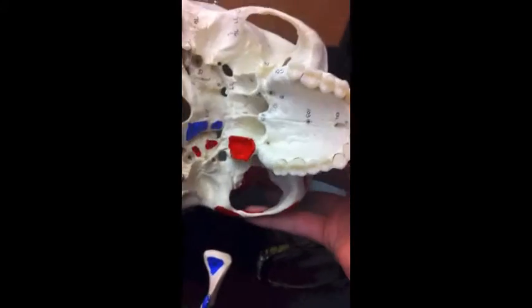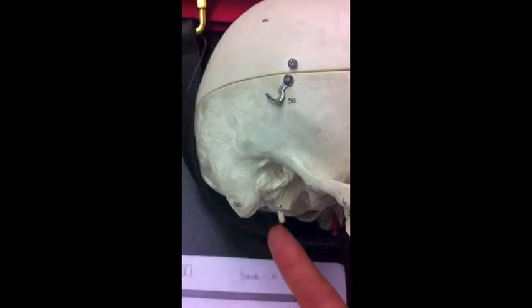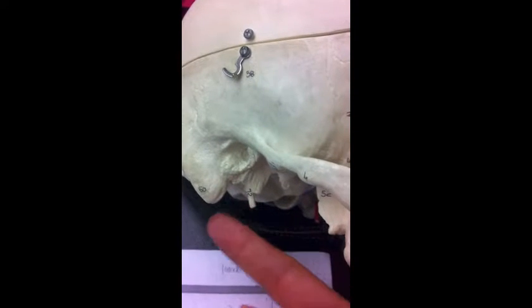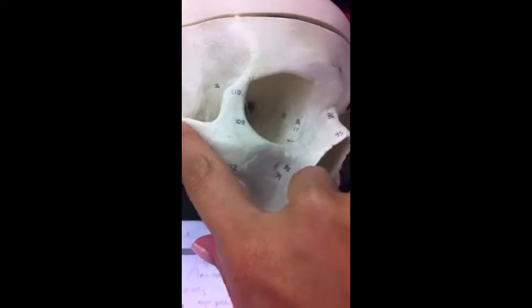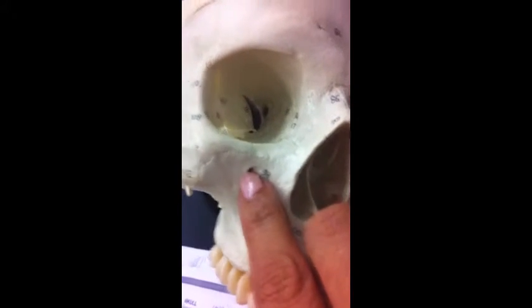Palate time is the roof of the mouth. This is the styloid process, the smaller one, the mastoid process. Here is the zygomatic, which is also the cheekbone, so it goes all the way around here. And then the infraorbital foramen here, where nerves go through.